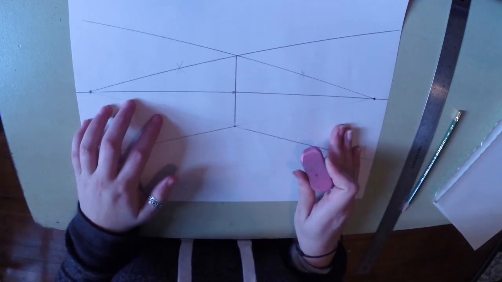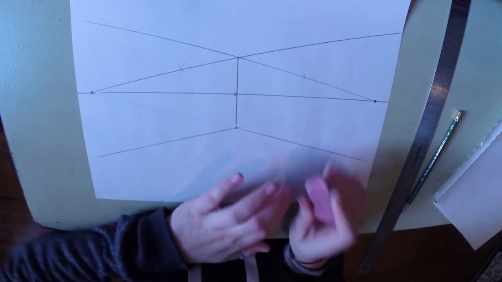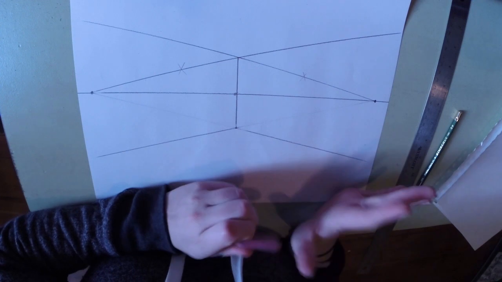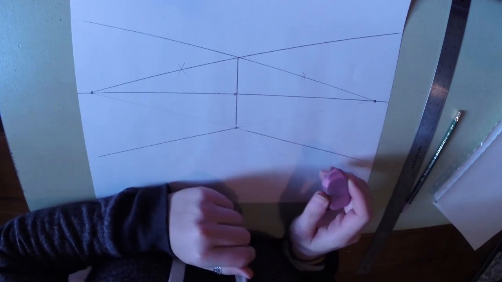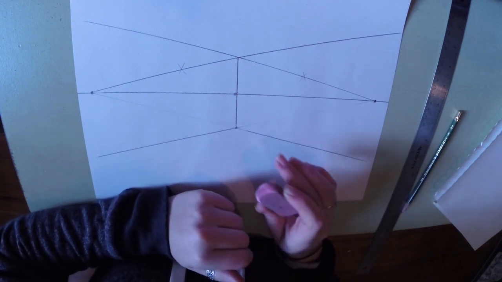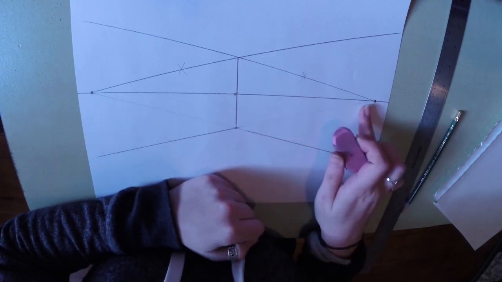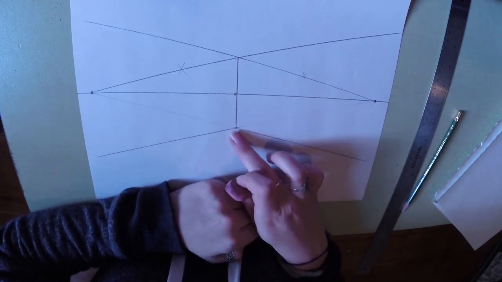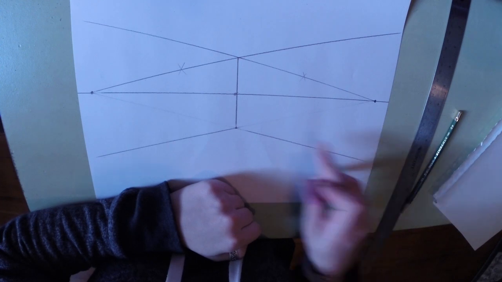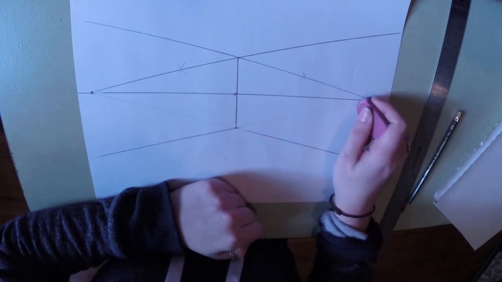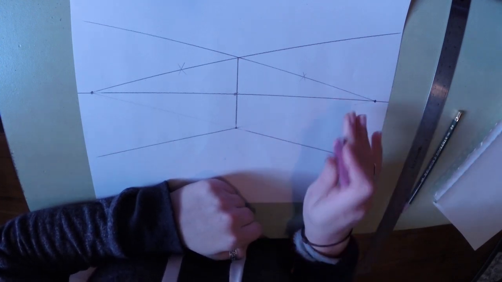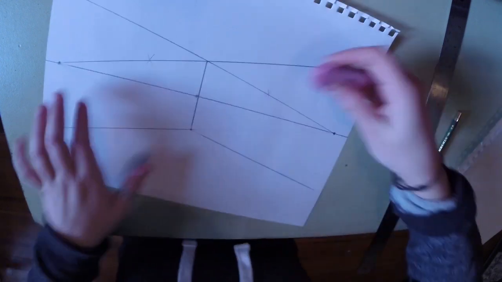If you're doing this with all these lines, make sure you use light pressure with your pencil. You don't want to do too dark of lines because you will have to go back and erase, and you don't want the lines that you erase to show up on your paper. You can always go back and make the ones that are staying darker, but you really want to make sure that those lines that you erase don't get in your way.